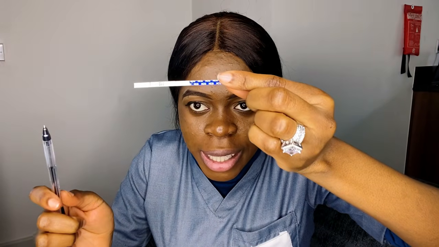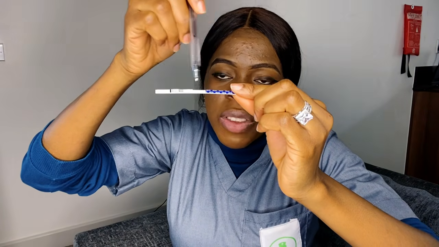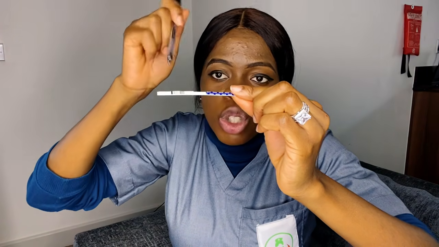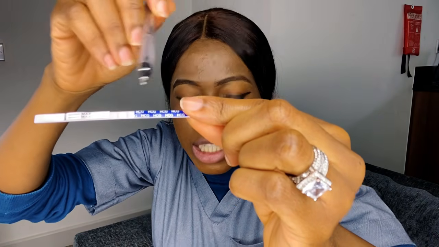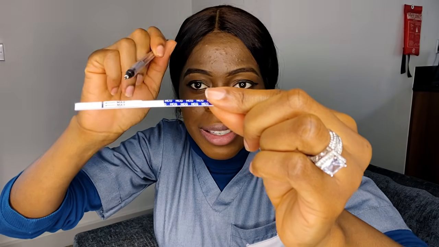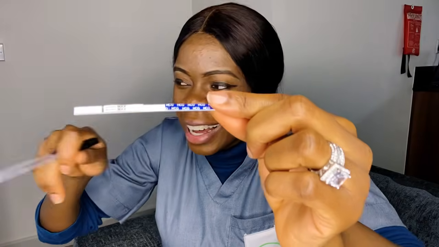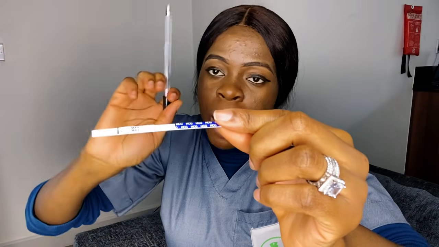Are you seeing the 2 lines? You can see there are 2 lines here. This is not the max line. There are 2 lines here. So if there are 2 lines, it simply shows that you are pregnant. I just wish you can see the 2 lines. Yep, you can see those 2 lines there. It shows that this particular person is pregnant and she's going to start buying baby things. So when you see 2 lines there, it simply means you are pregnant.